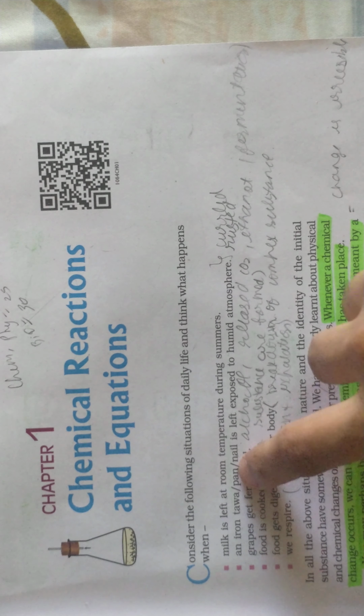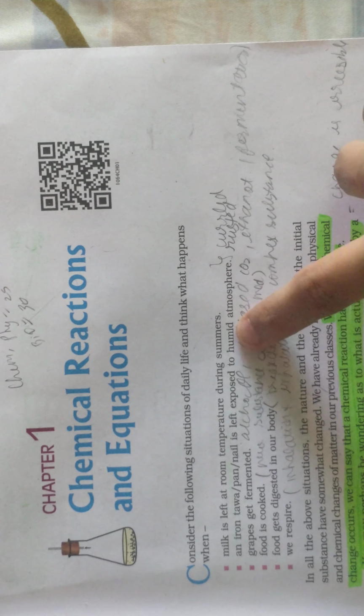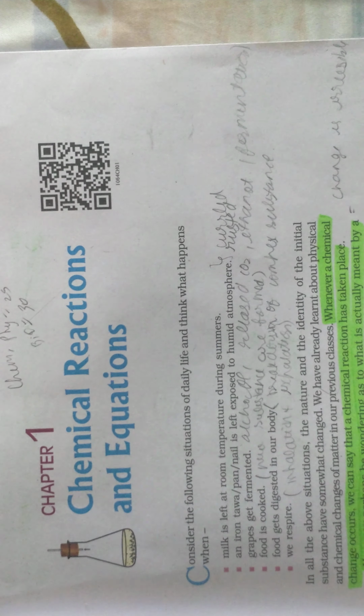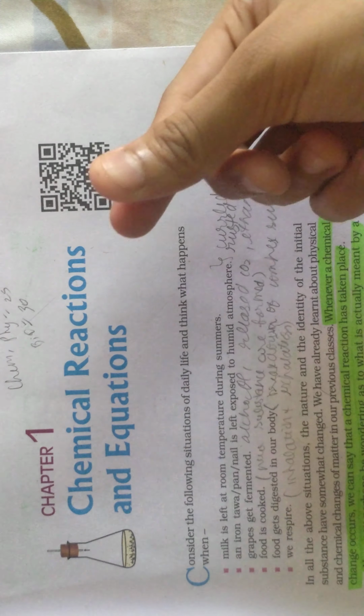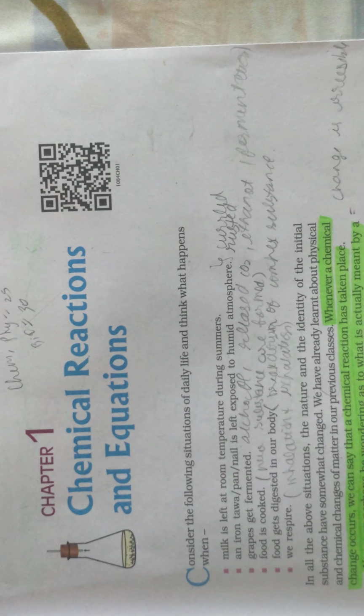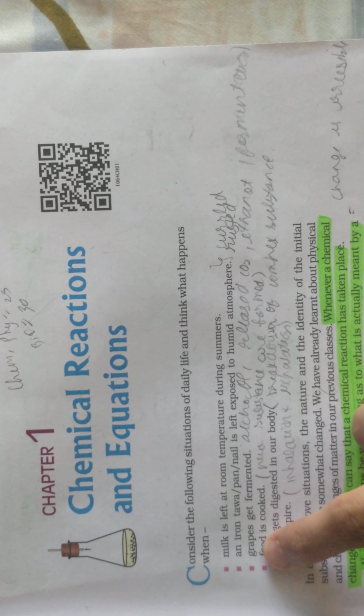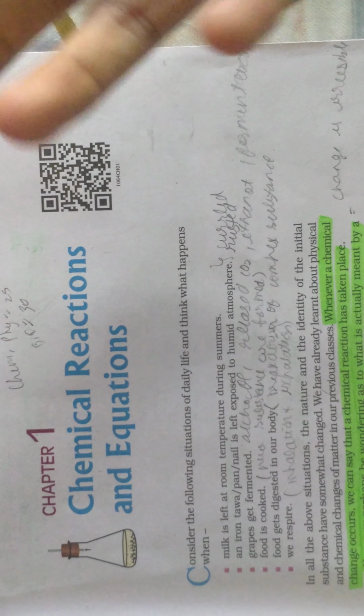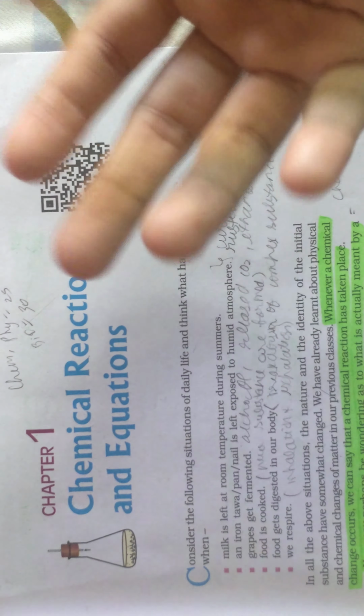So an iron tawa or pan or nail is left exposed to humid atmosphere. So let's say an iron nail is left in an atmosphere for too long, it will get rusted. It's very simple. Okay. The next thing is grapes get fermented. Grapes get fermented means it will pretty much be like a grape wine, like alcohol.